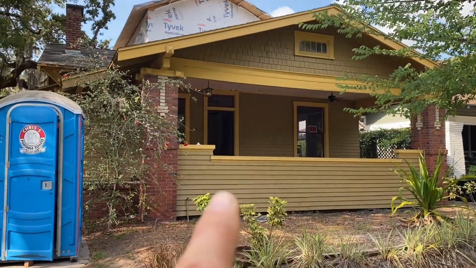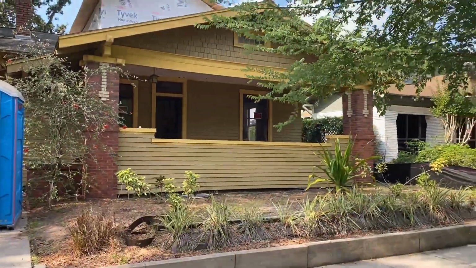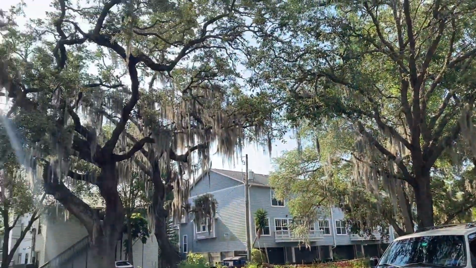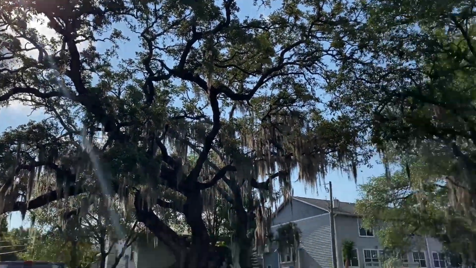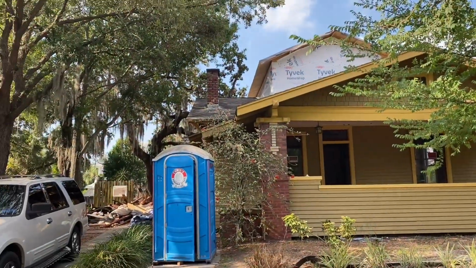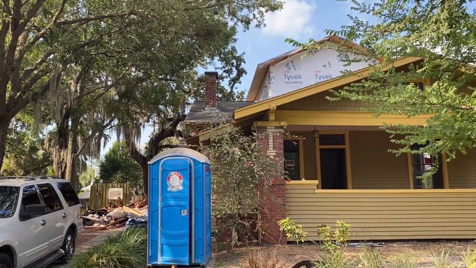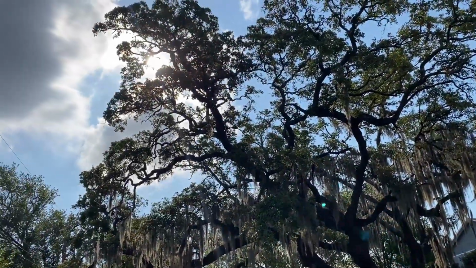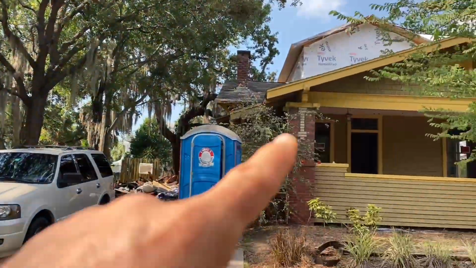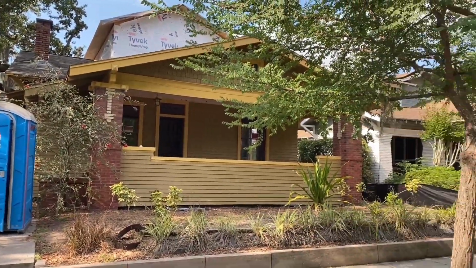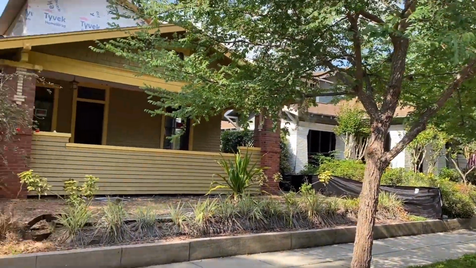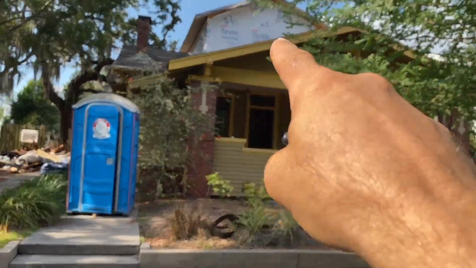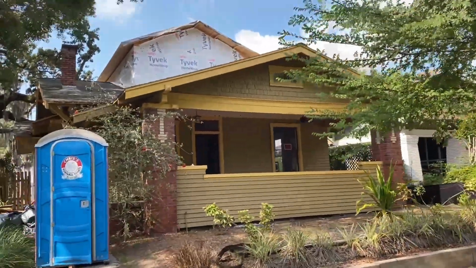So the first thing you have to know is north, south, east, and west. This is the morning, so the sun is to my left. I'm facing south, so the sun rises in the east and sets in the west. I'm on the north side of the house, looking south. So I'm pointing at the north windows right here, the north elevation. See that?